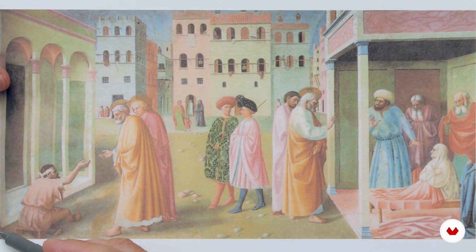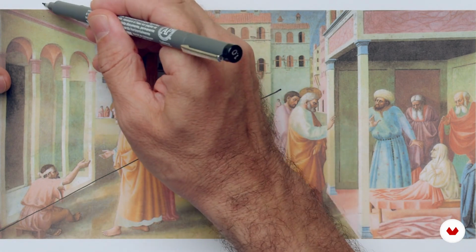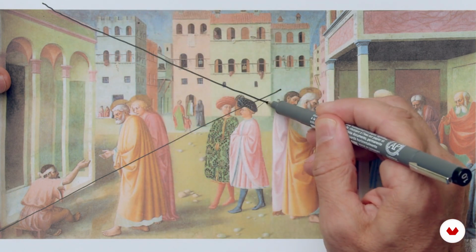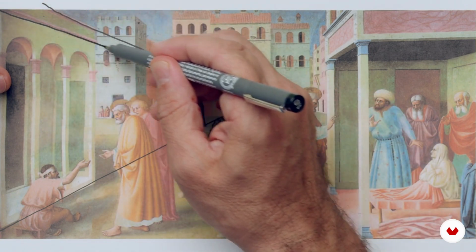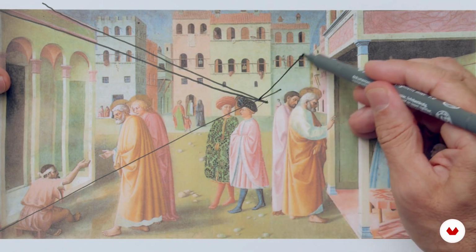So if we take the different lines in this painting, we can discover the structure that is hidden behind all the paintings.